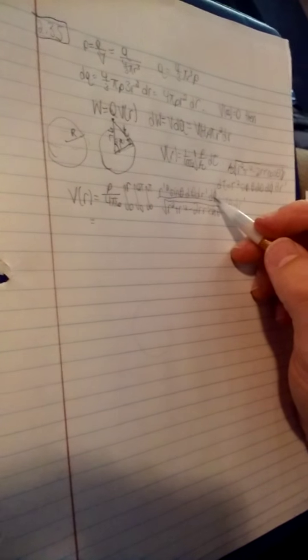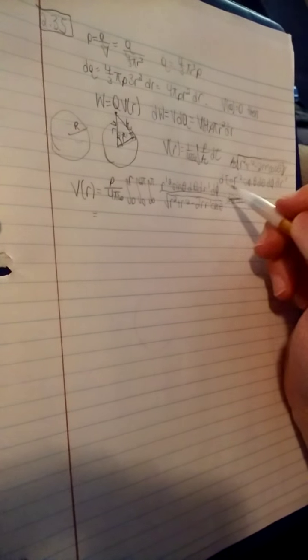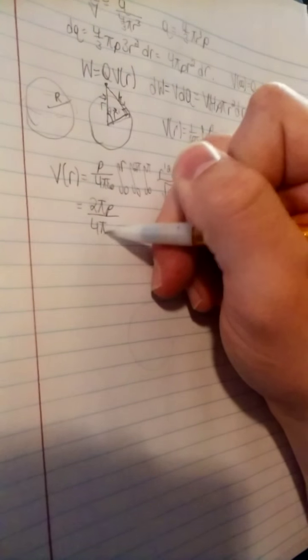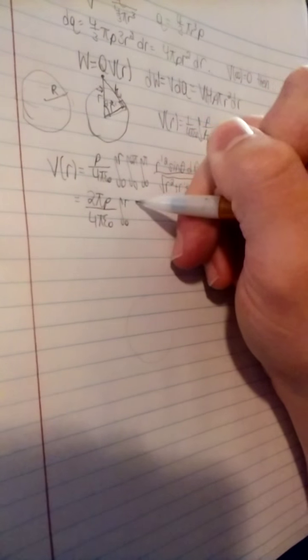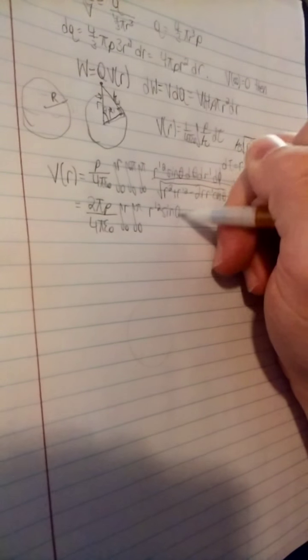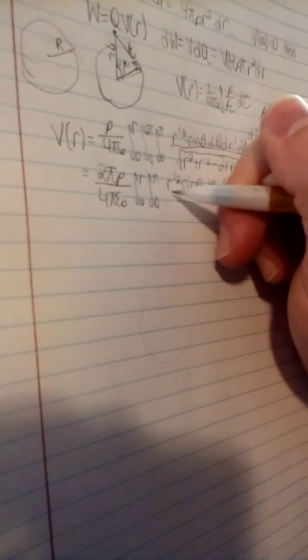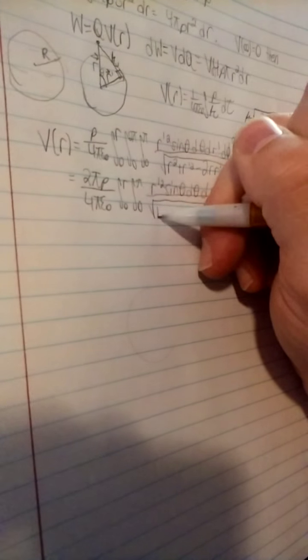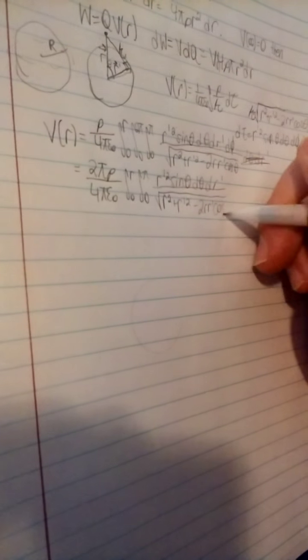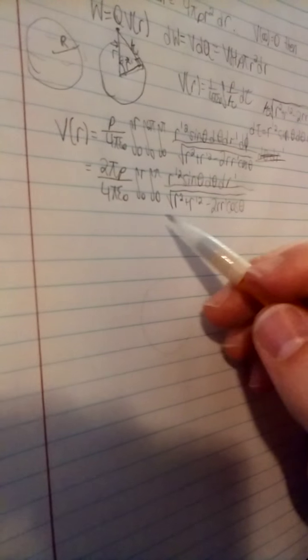So we can make this a little bit simpler. We can do the d phi part. That's just going to give us 2 pi. So 2 pi rho over 4 pi epsilon naught, integral from 0 to r, 0 to pi, r prime squared sine theta dr prime over the square root of r squared plus r prime squared minus 2r r prime cosine theta. And then we have this really ugly integral that no one really ever wants to do.